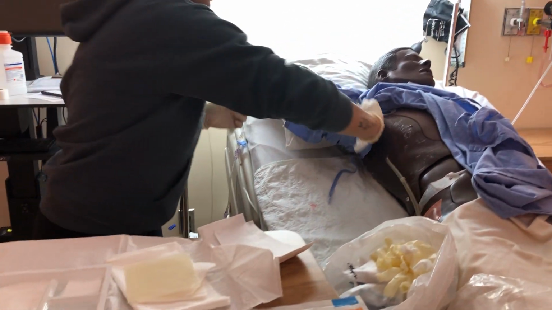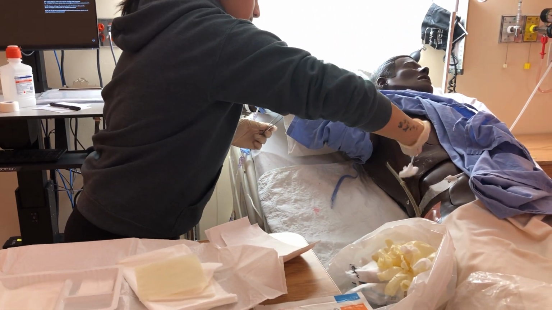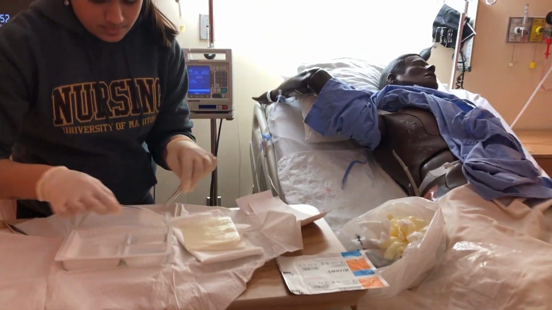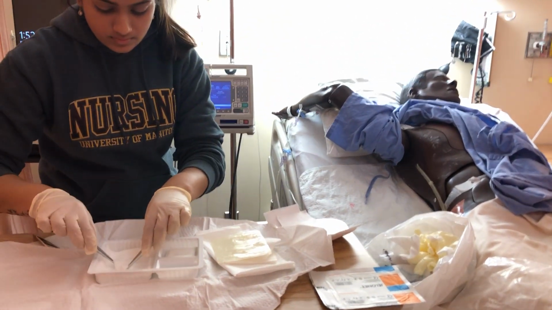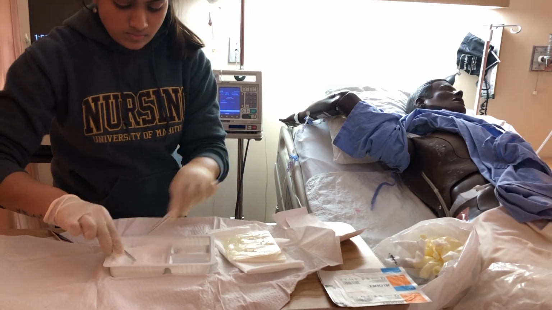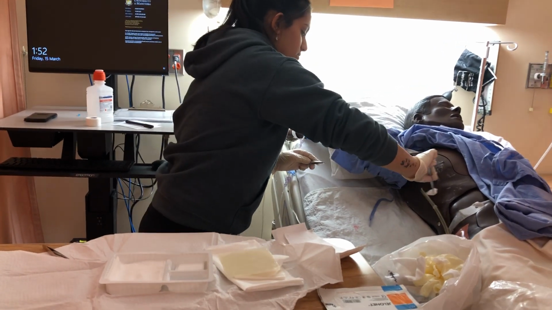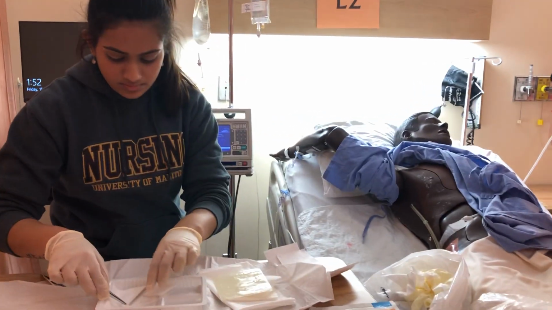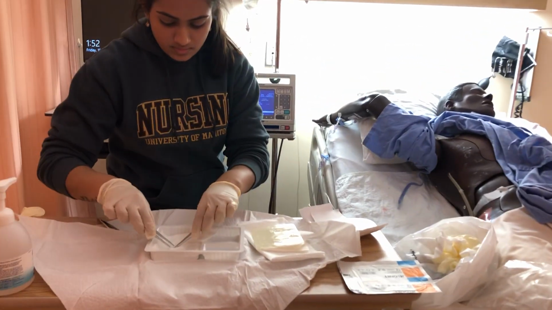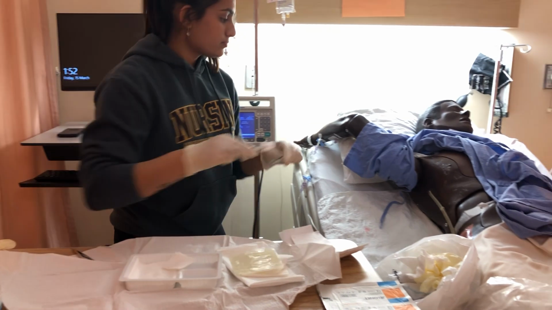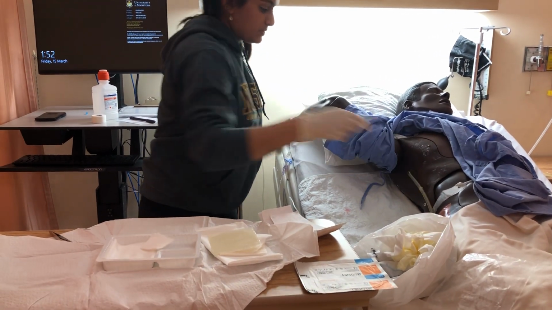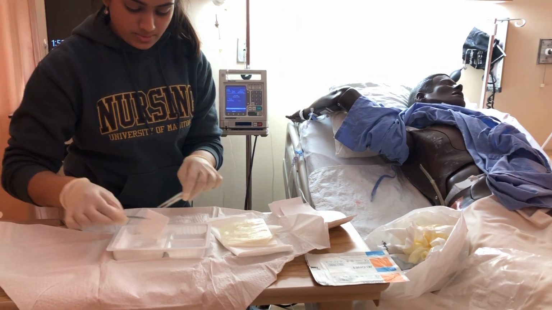Now taking that that's clean, I'm going to dry the site. Just documenting what I did, how I performed it, the sectioning, and how we tolerated it. So I'm going to dry it one more time. And I'm going to dry the tube itself.